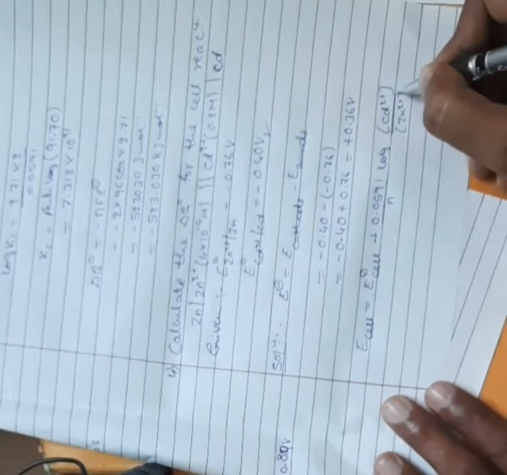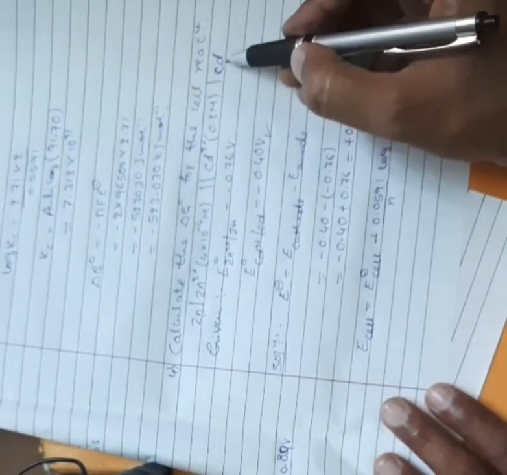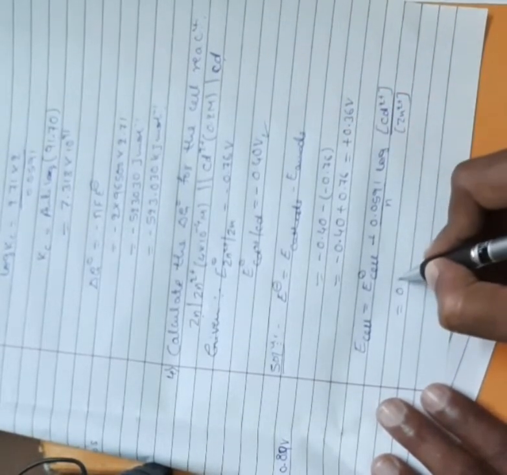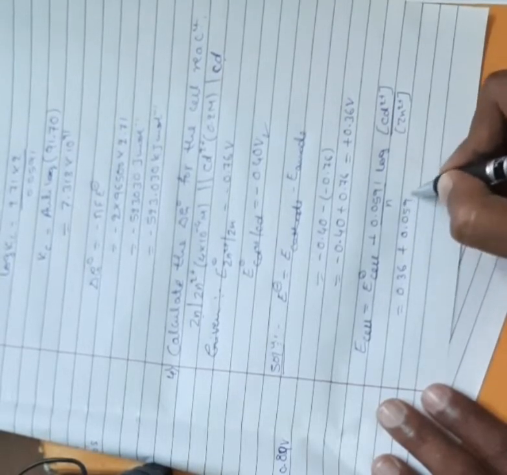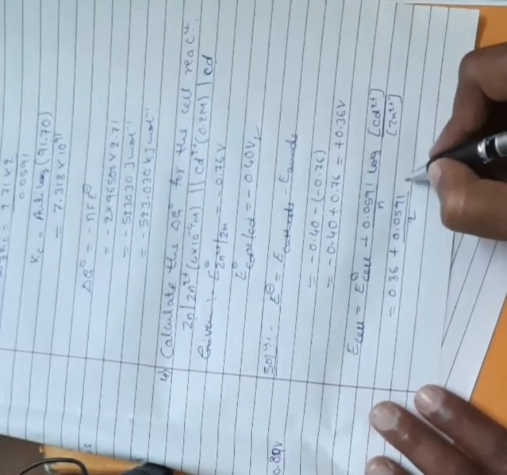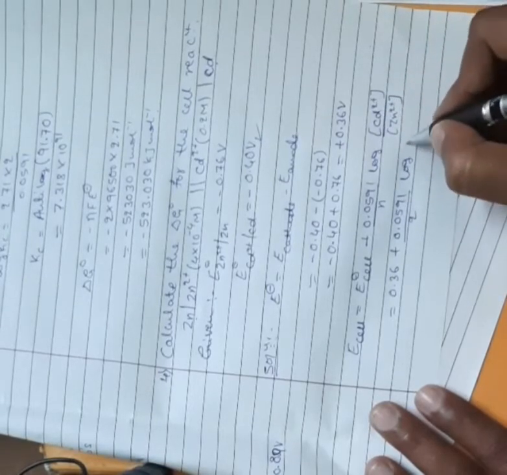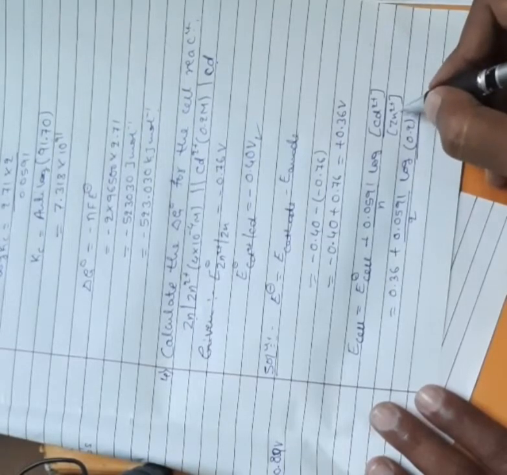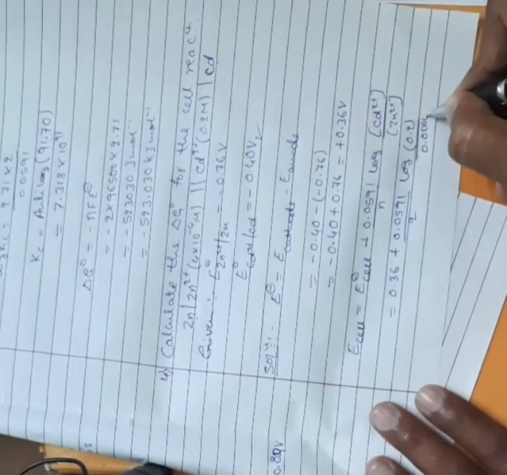The concentrations of Zn and Cd should be unity because both are in the solid state. E naught of the cell you have calculated as 0.36 volt, then 0.0591 divided by 2 because 2 electrons are involved in the reaction, then log of the concentration of cadmium, 0.2, over the concentration of Zn2+, 0.0004.